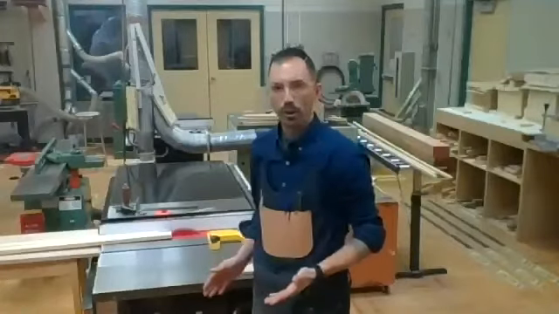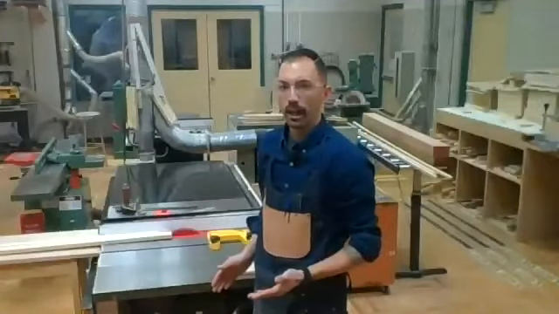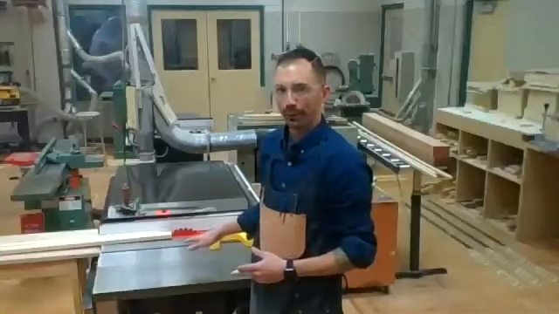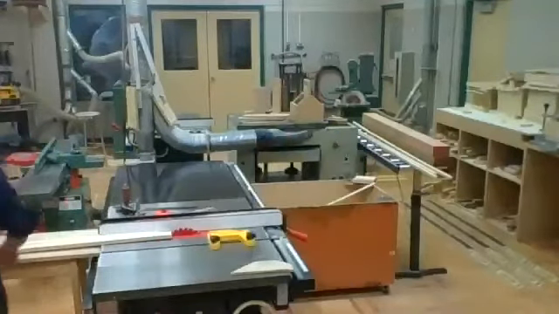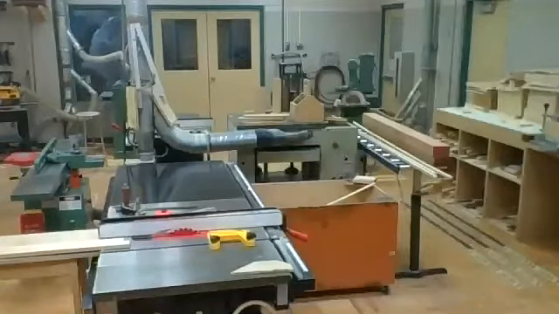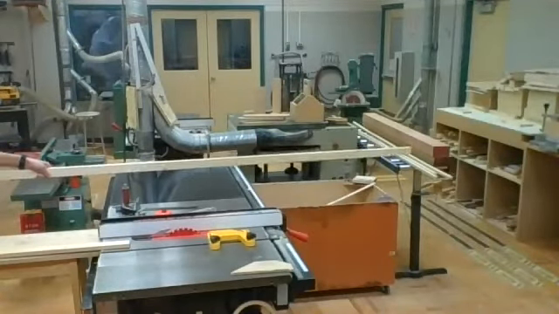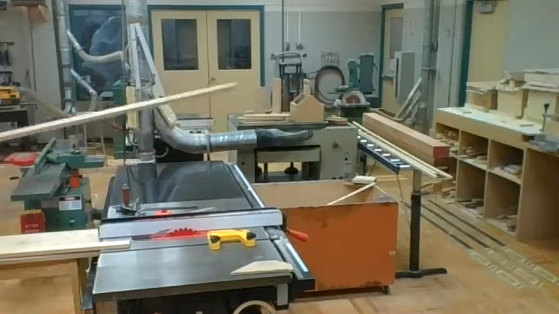So right there, we've got one board cut. I'm going to wait till that saw blade stops moving like it has just there. I'm going to take my pieces out. So one piece we've cut. We're going to cut a second one now.